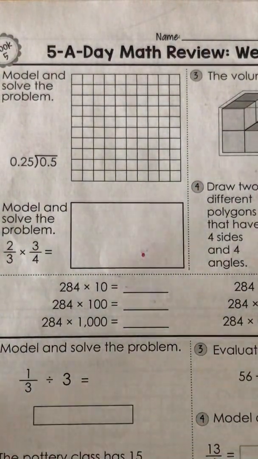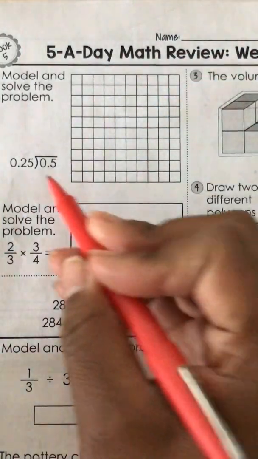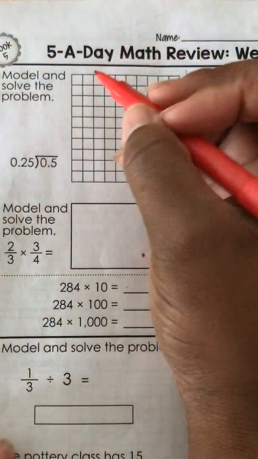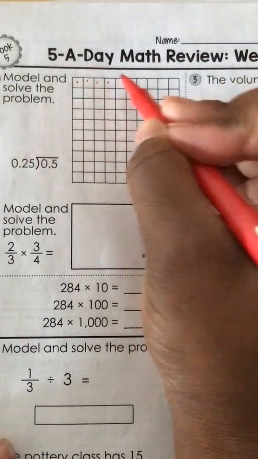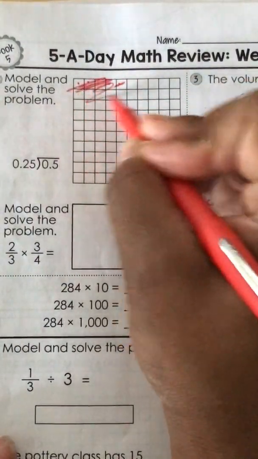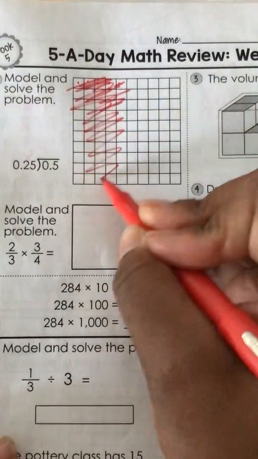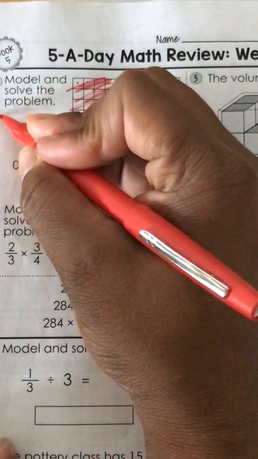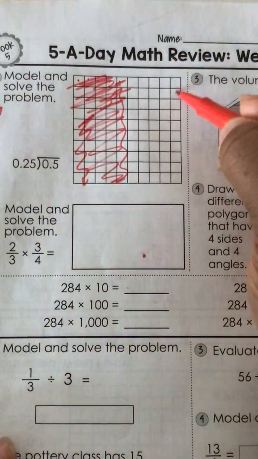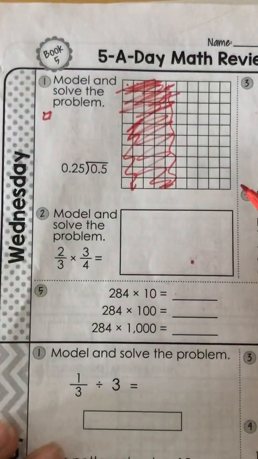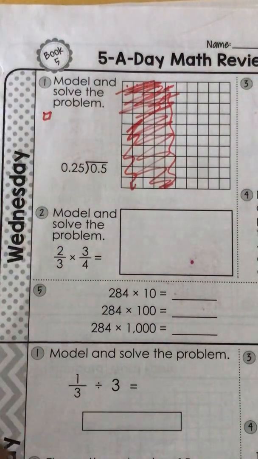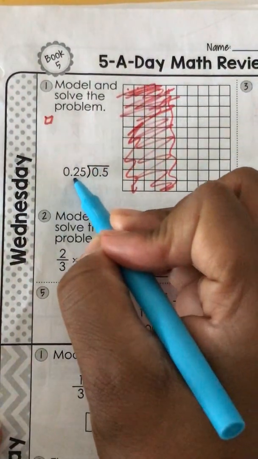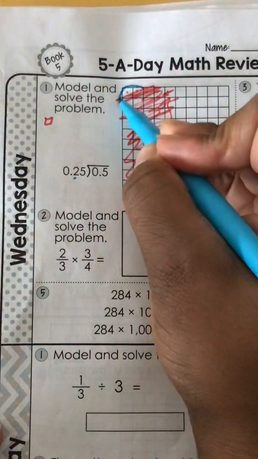All right, people, we're on Wednesday, modeling decimal division, 5/10 divided by 2500. So we are going to model 5/10, remembering that a hundredth looks like this, and a tenth is one entire row. So breaking this up into 2500s, that means we're going to have 2 tenths in each group.